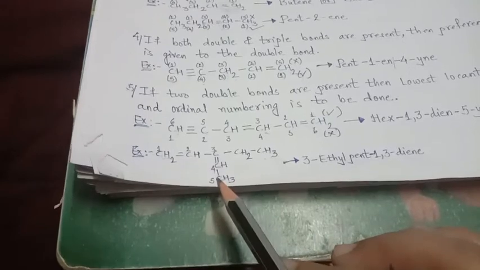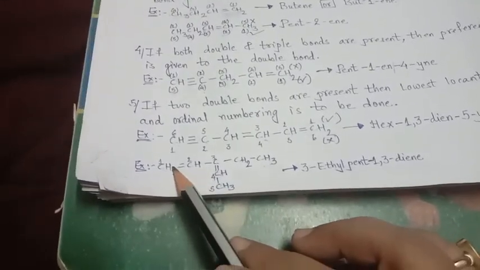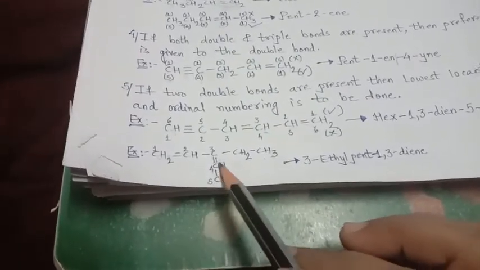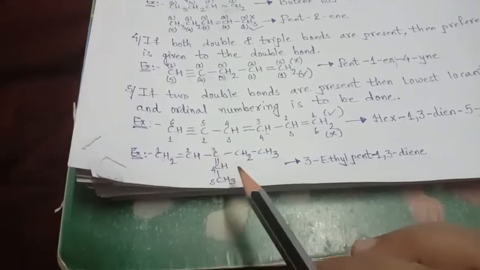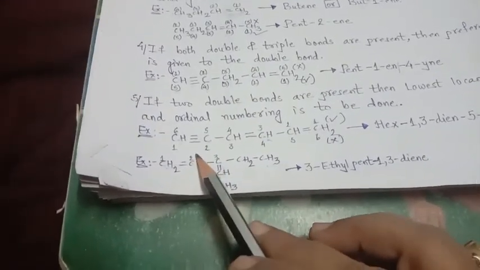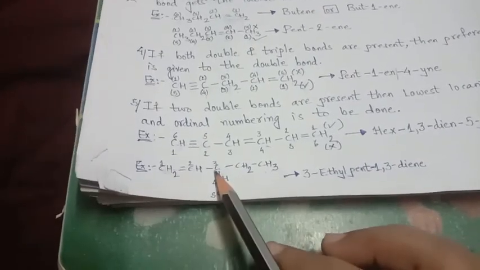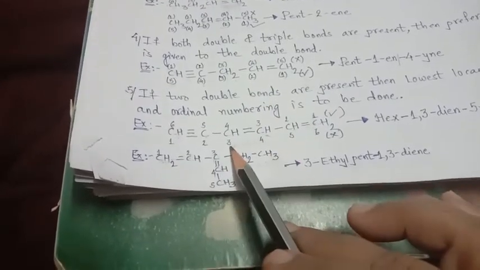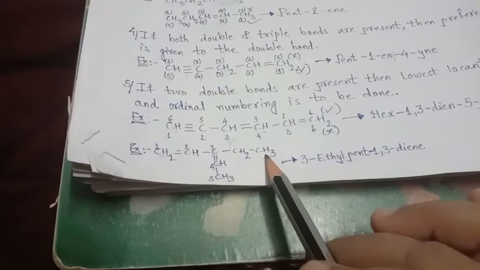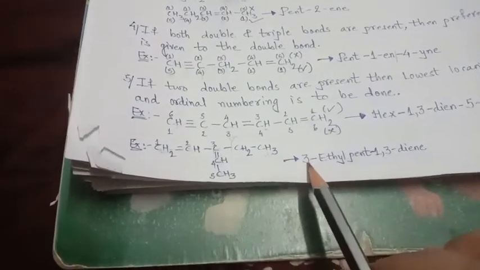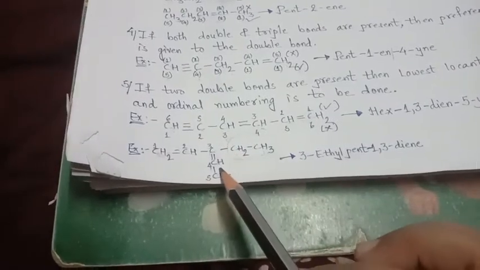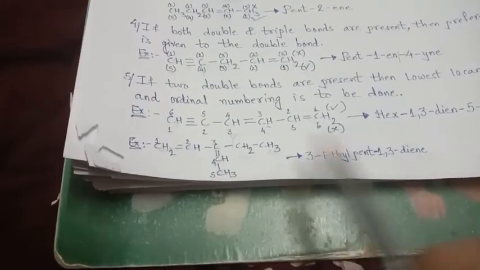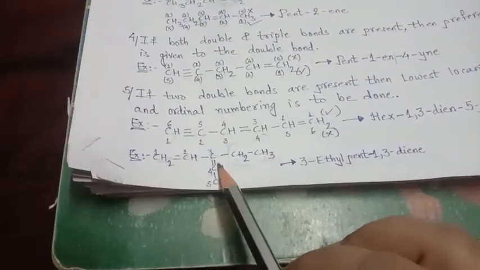So this will be our chain. 1, 2, 3, 4, 5. So here there is a double bond on the first carbon and on the third carbon. From the other side, if we consider, it will be 1, 2, 3, 4, so it will be on 2 and 4. So 4 is more than 3, so we will consider from this side. So 1, 2, 3. Now here on the third carbon one attachment is also left out, that is CH2, CH3, a 2-carbon ethyl. So first we will consider it, 3-ethyl pent-1,3-diene. First carbon double bond and also on the third carbon double bond.